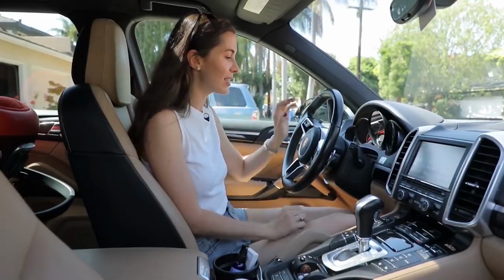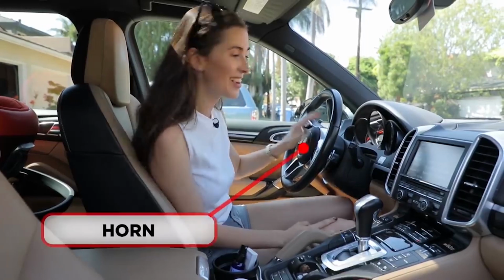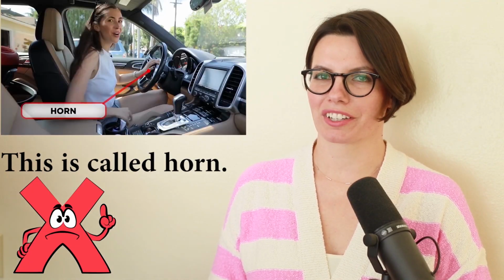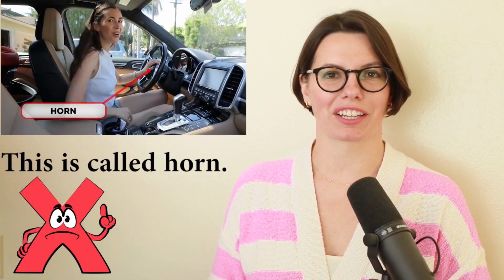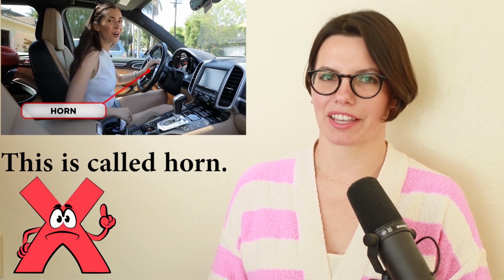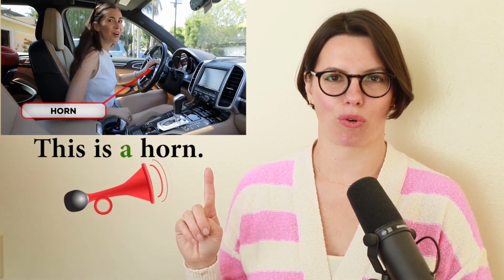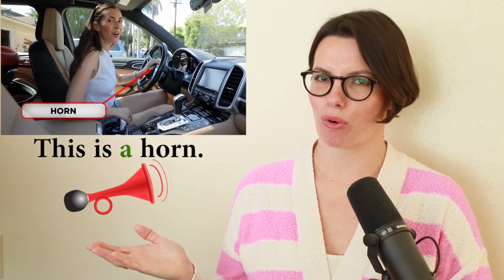Good job. Let's listen. This is called horn. This is called horn is not correct because you can count the object. You can say 1 horn, 2 horns, 3 horns. This is 1 horn. This is a horn. This is called a horn. Let's practice. What is this called? That's right. This is called a horn.